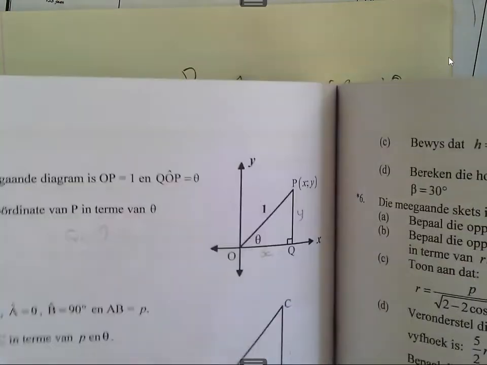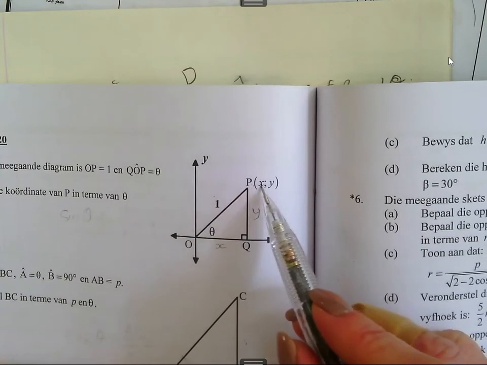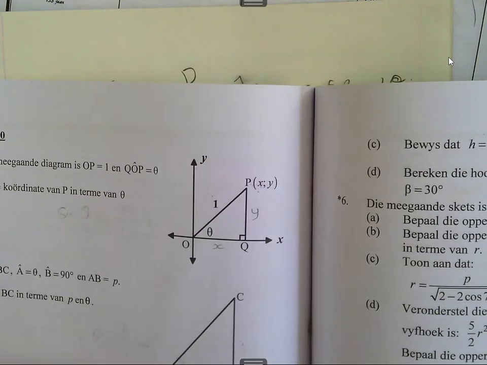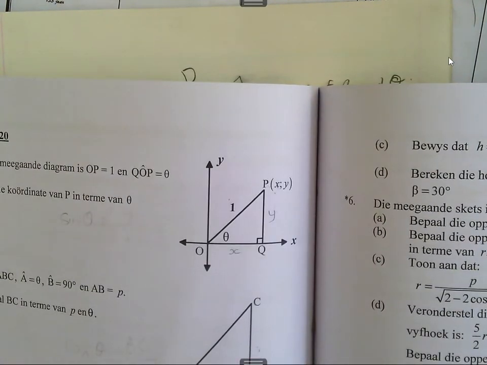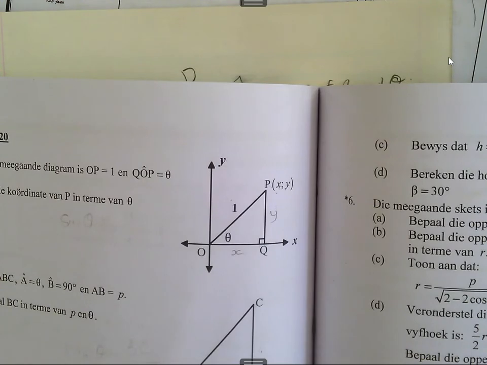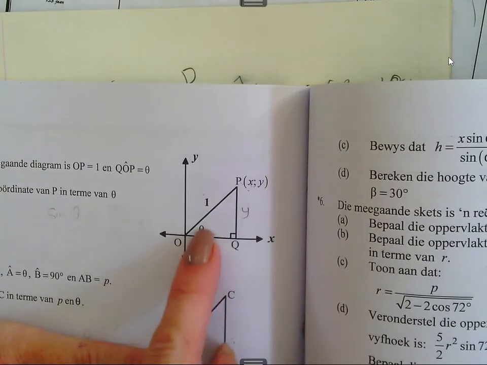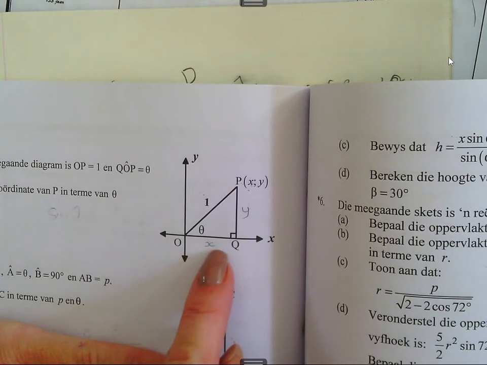Okay, let me help you with this. They don't want that P, the x value, to be x. So the side they are referring to, when they say in terms of theta, the only variable can be theta. But there can be a sin, there can be a 1, there can be anything. There must just not be an x or a y. So this side x, if you look at theta, what is the x side to theta?